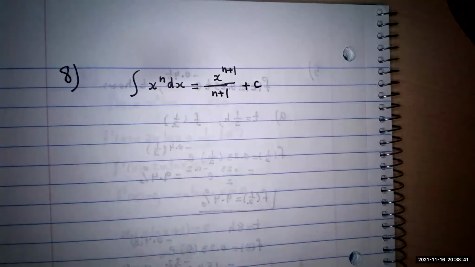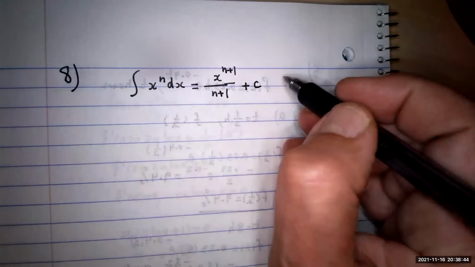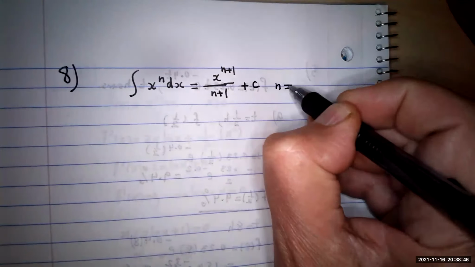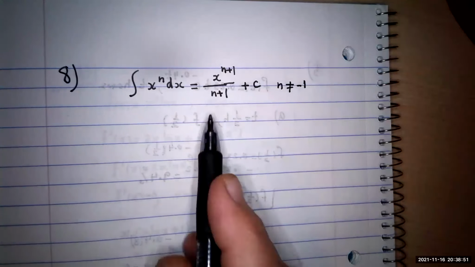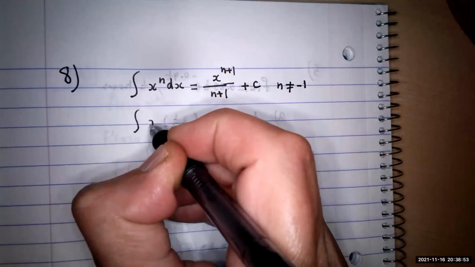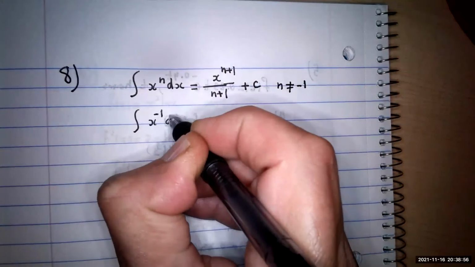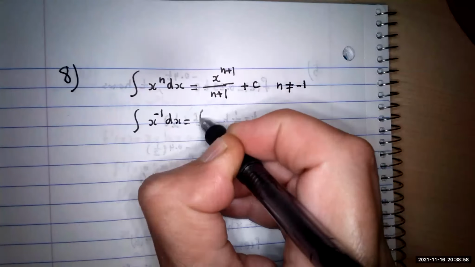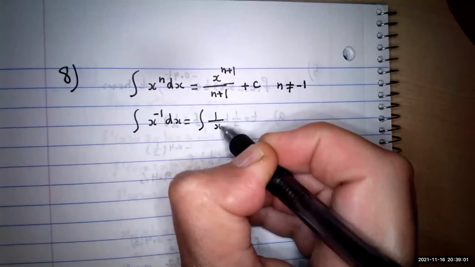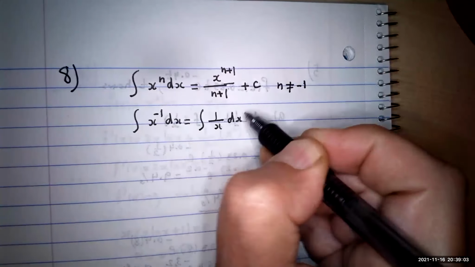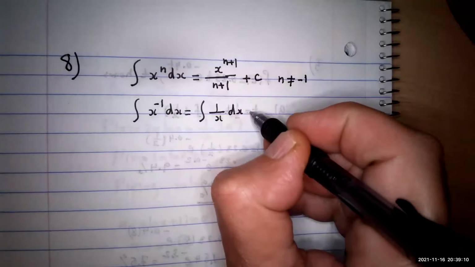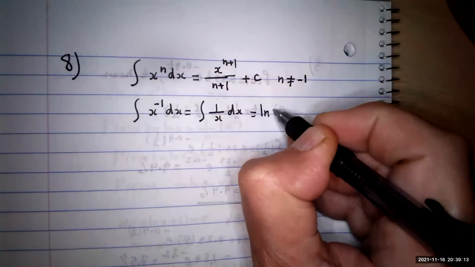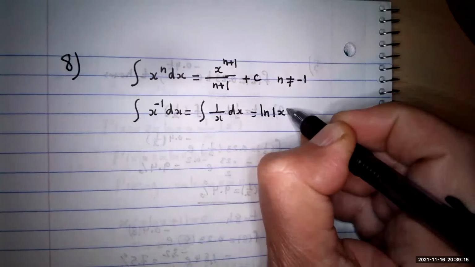Okay, this can be done all the time except when n is -1. So n cannot be equal to -1, because otherwise you cannot divide by 0. So what are we going to do if the power is -1? We change it into the integral of 1 over x dx. And we know that if you want to find a function whose derivative is 1 over x, that function is a natural log function. It's going to be ln x, but you must write it as the ln of the absolute value of x plus c.